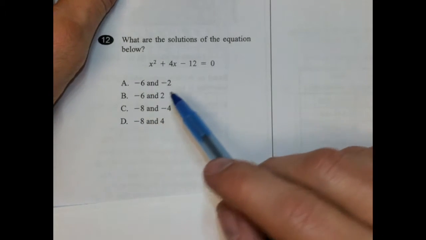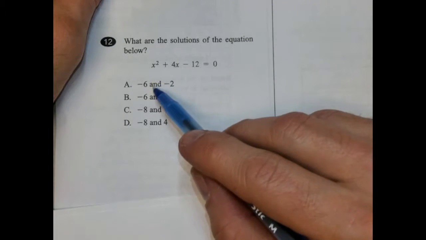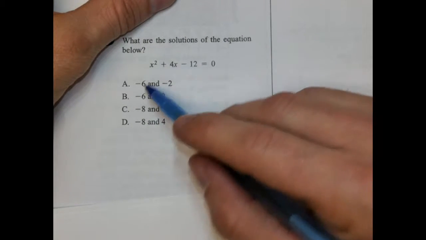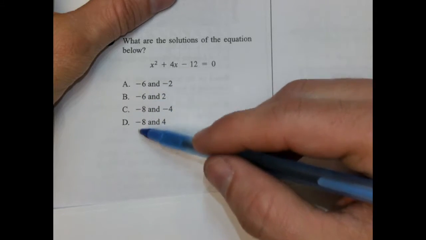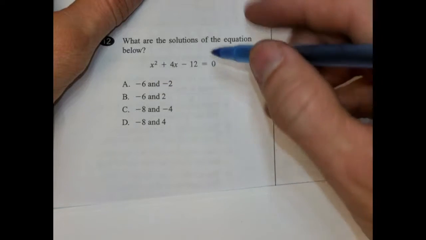But we all know how to plug things in and check. It takes a while to do it, but we're going to do it that way. I'll also show you the factoring at the end, but we'll do it this way first. So we're going to plug these numbers in and see if they work. Both of these options have -6, both these options have -8, so we're going to be able to start eliminating some of these possibilities pretty quickly.